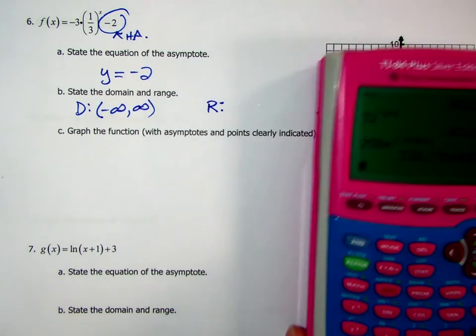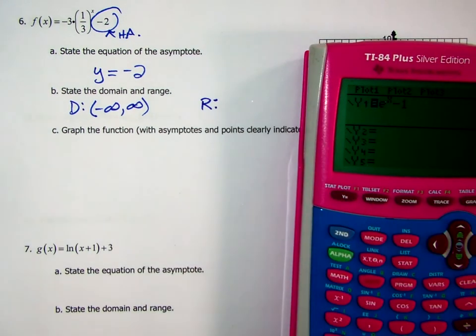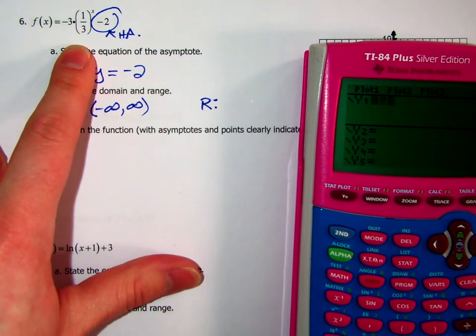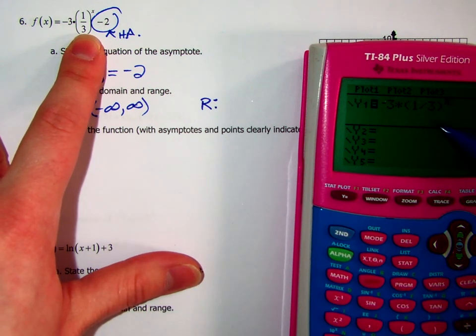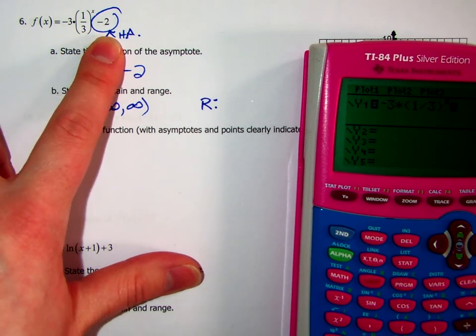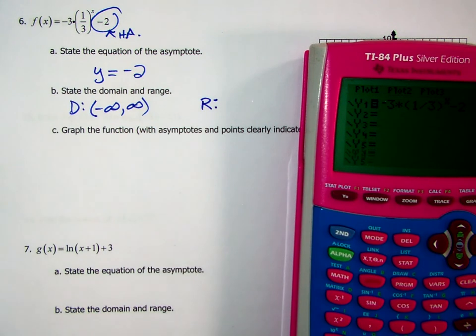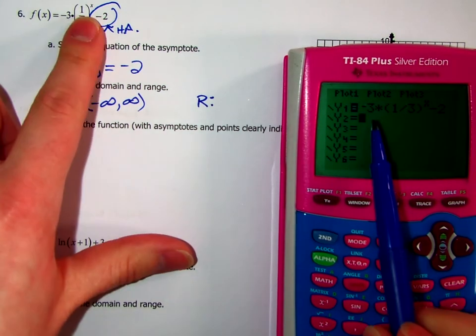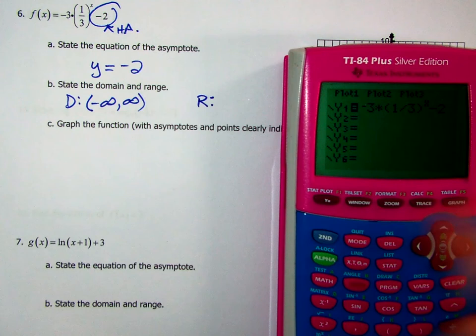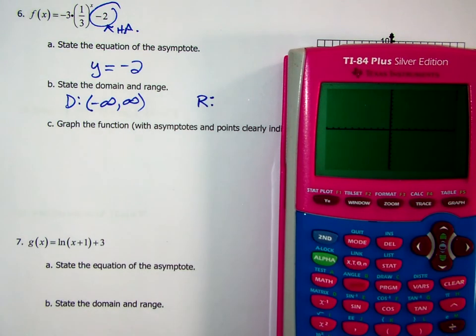So let's do that now, remembering that we go into the y equals button, right? And we can clear this out. And so it's -3 times 1/3 to the x. And yes, you could type this in as a fraction, but remember, if you type it in as a fraction, then all your table is going to be a fraction, and to me that's harder to graph than the decimals. So -3 times 1/3 to the x minus 2, so we can graph it to get an idea of what it looks like.